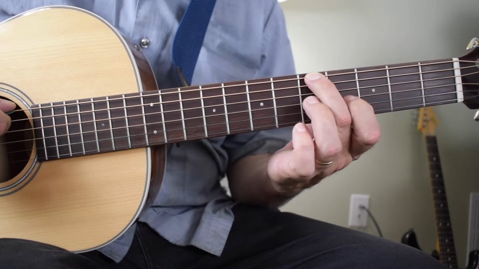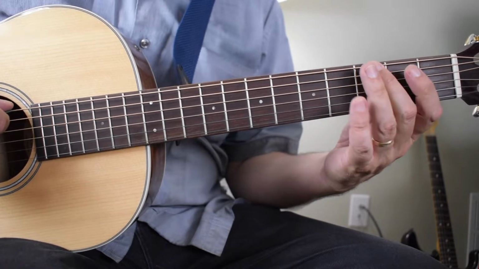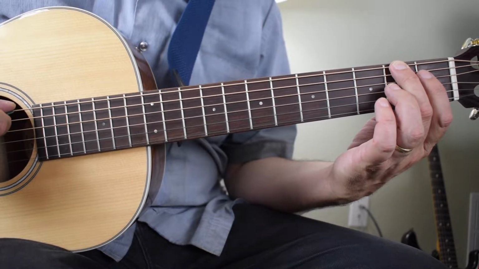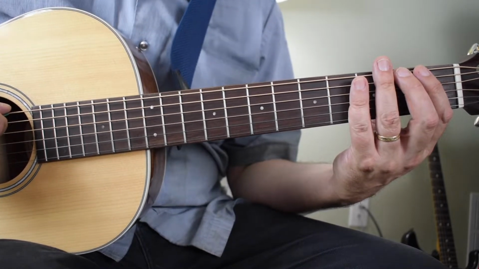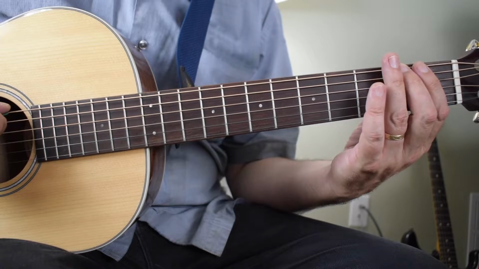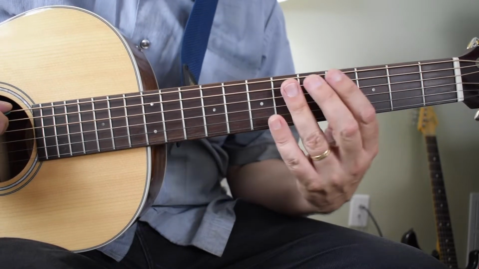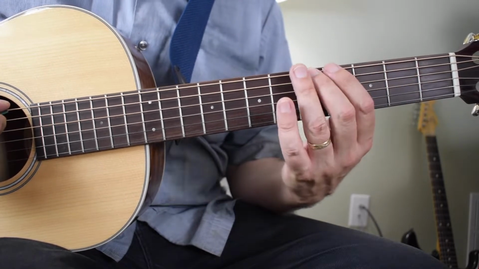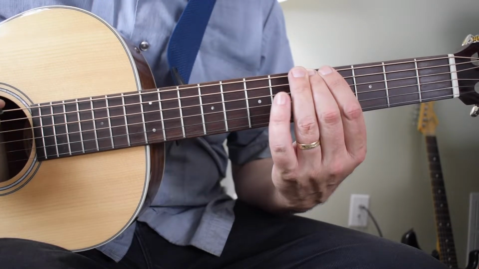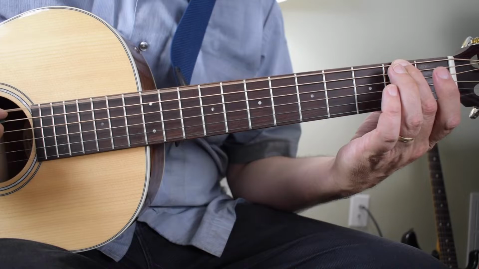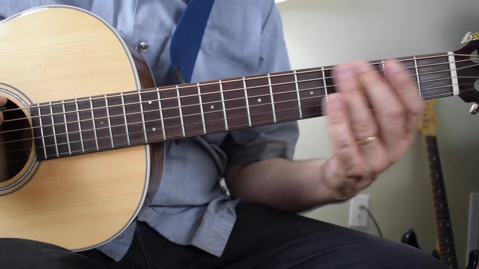This F sharp minor, which is 1, 2, 3 frets below A, is actually the 4th most common root note. It's called the relative minor. And it's always going to be three frets below the major root. So if we have A here, A major, F sharp minor, that is the relative minor.